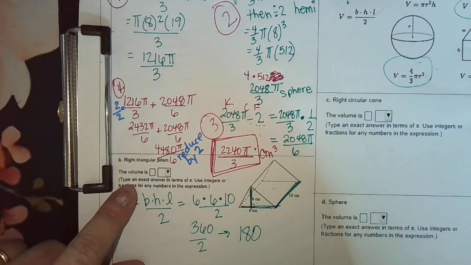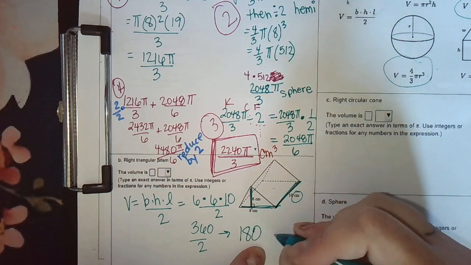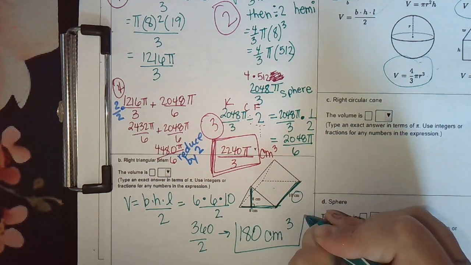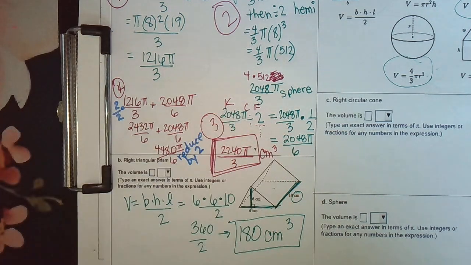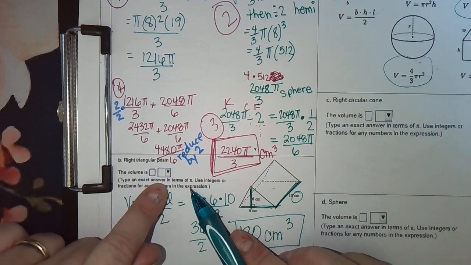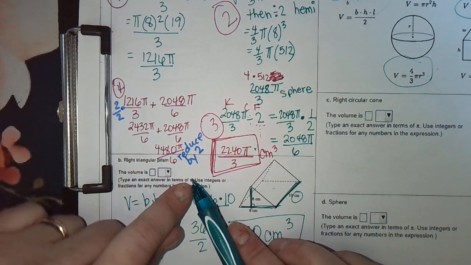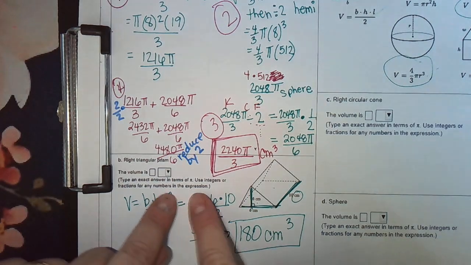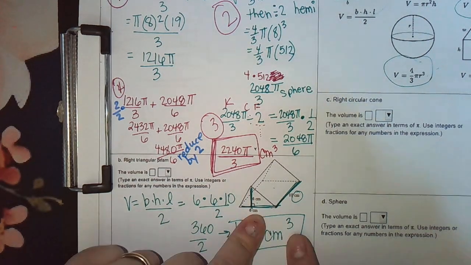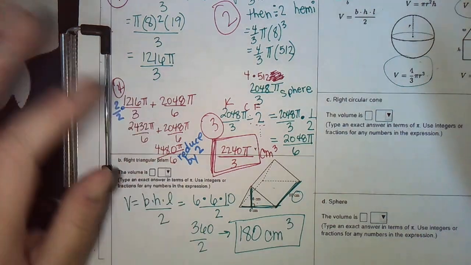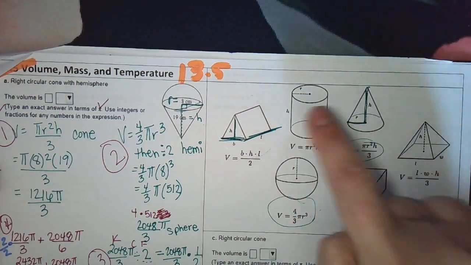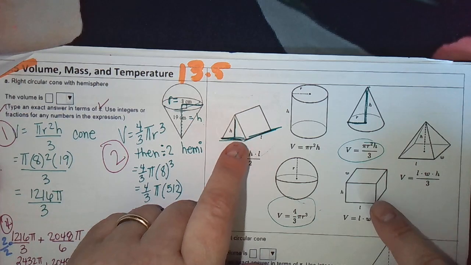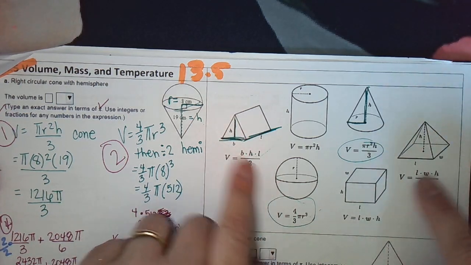Okay, so we were supposed to find the volume, and it's 180 centimeters cubed. And it's cubed because it's three-dimensional. We multiplied three numbers together. Okay, it also says something about type in exact terms, pi. Well, we didn't have the pi written anywhere here. So pi is not in the answer. Pi is only in the answers if you have a circle or a cone or a cylinder, something with a circle in it. If you don't have the circle on your picture, there's no pi in the formula.